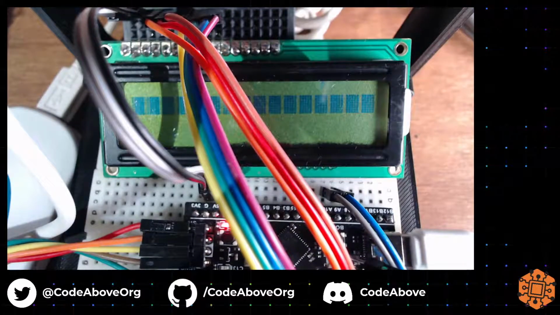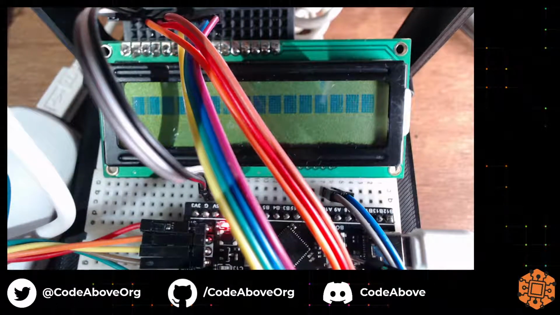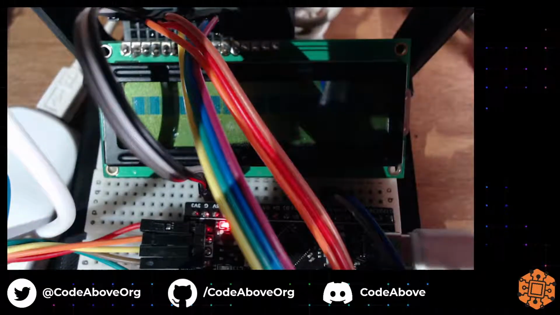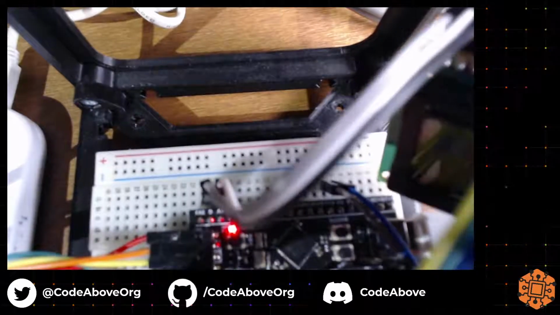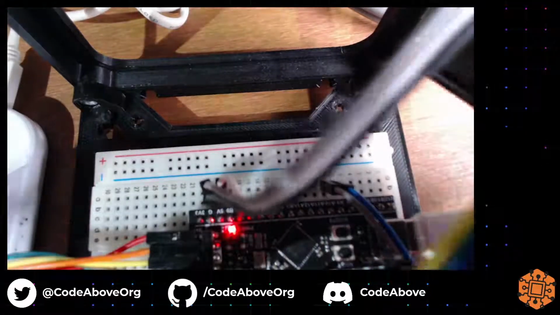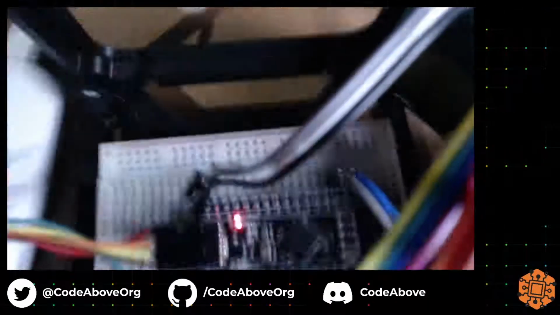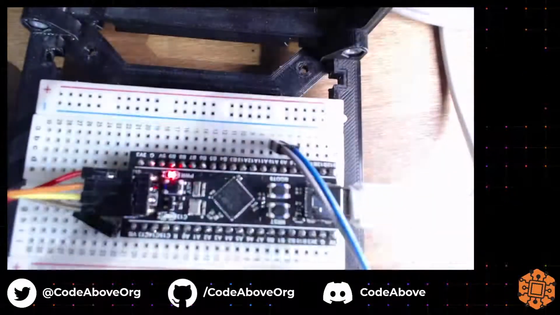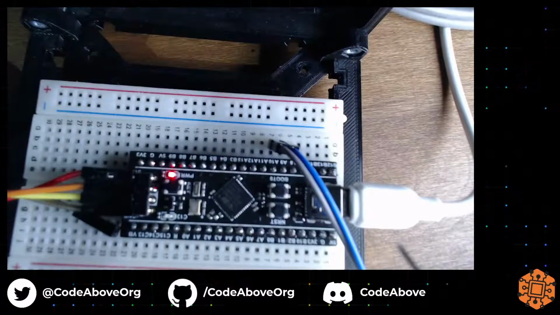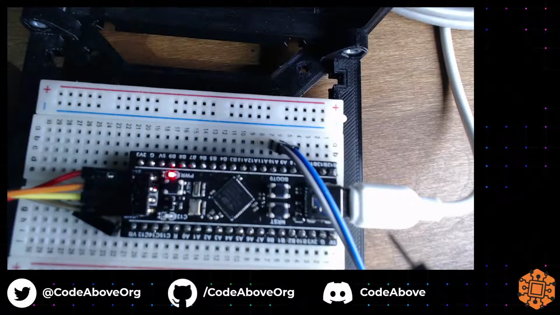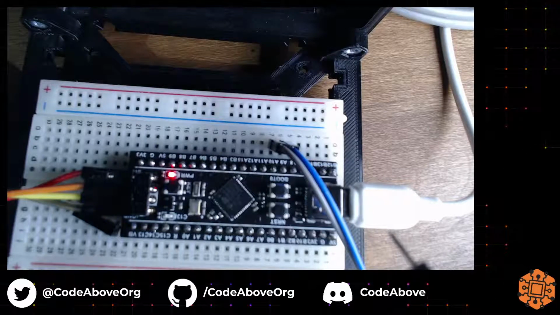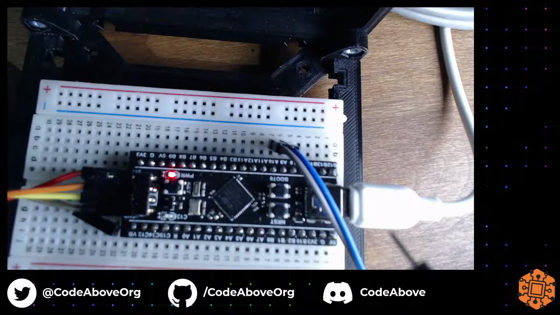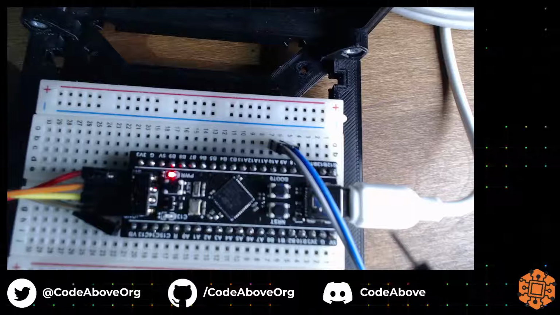I don't like these cables. I have another idea. Okay, let's do it differently. I can connect it directly without any port expander.